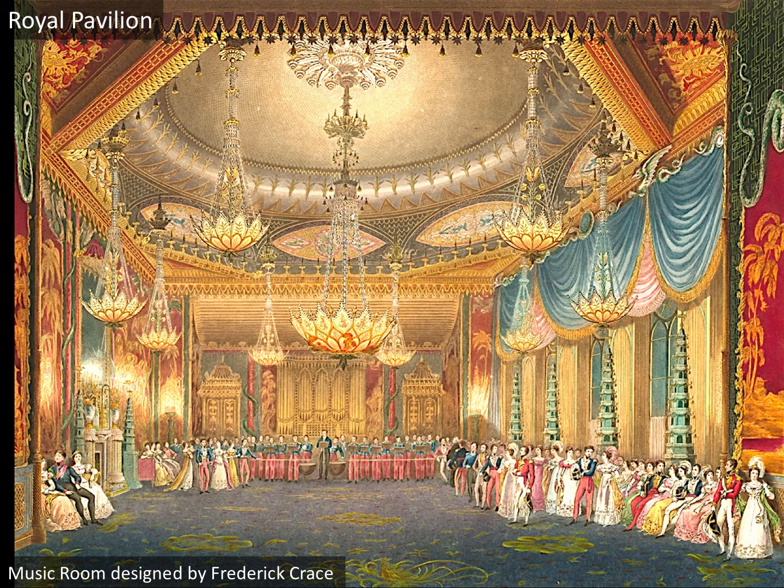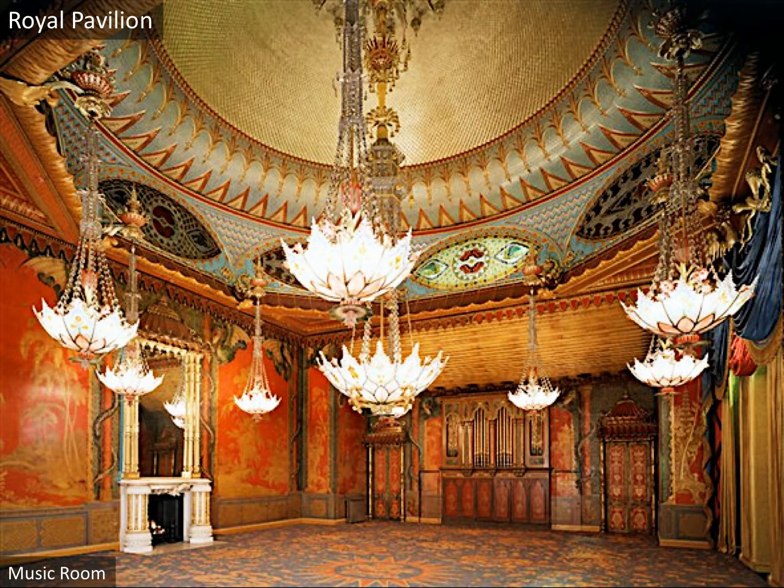This is the music room, and I wanted to show you this room because I love these lighting units and the ceiling. You see what I mean?